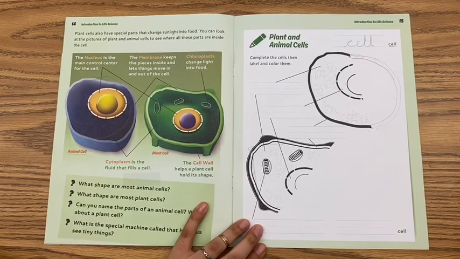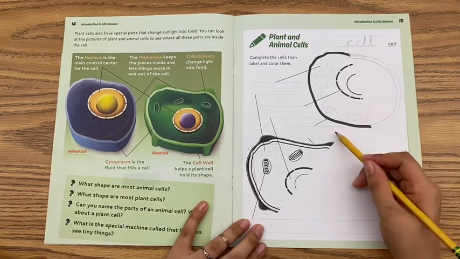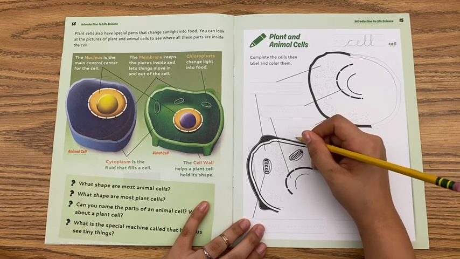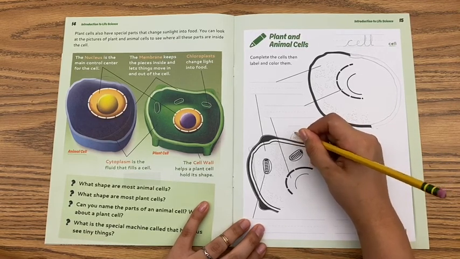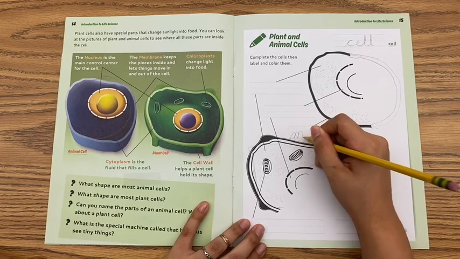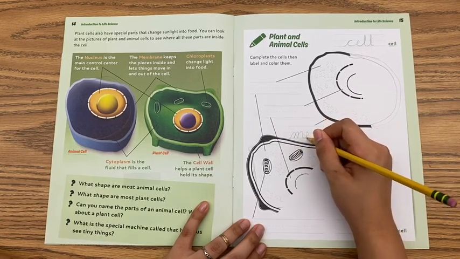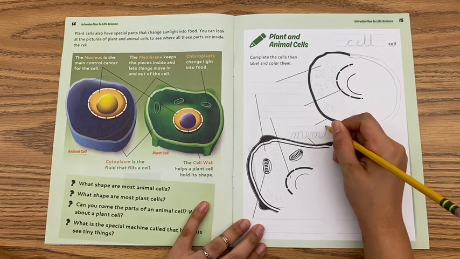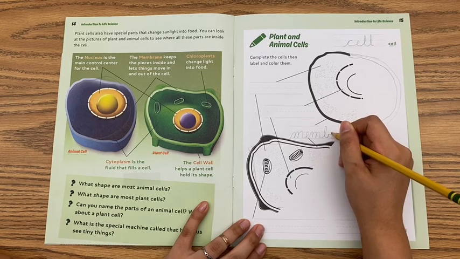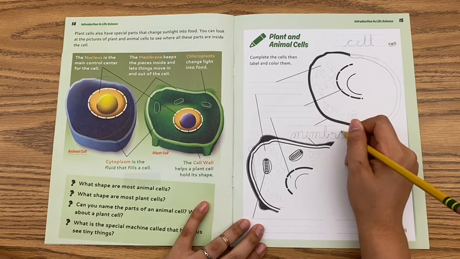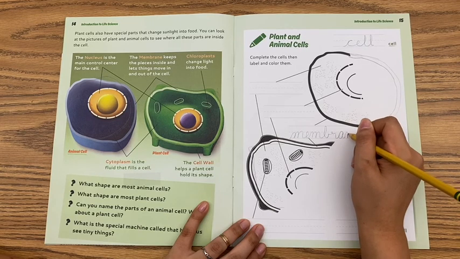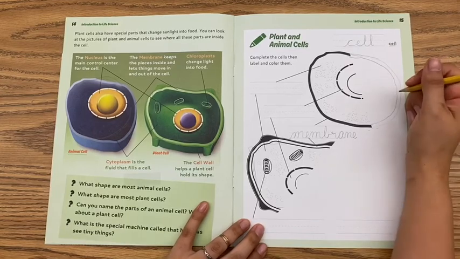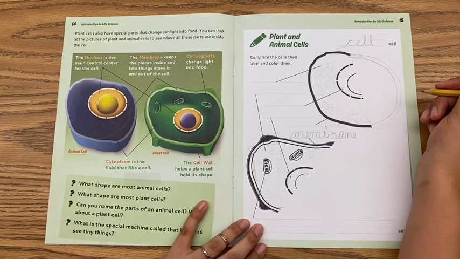So let's go ahead and draw it just like that. Excellent job. All right, so for the first one right here, this is called the membrane. So let's go ahead and write membrane together. It's an M, E, M, B, R, A, N, E. That's a really big word, I know, that's okay. All right, so now let's go ahead and draw.